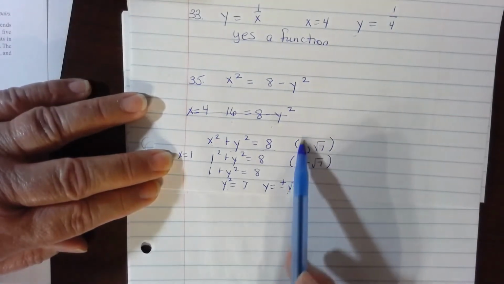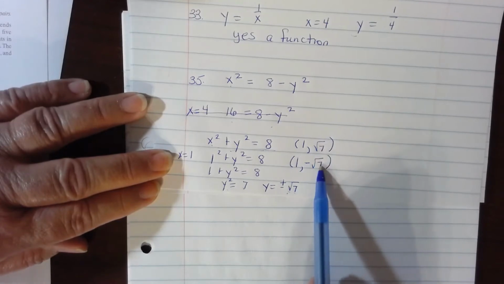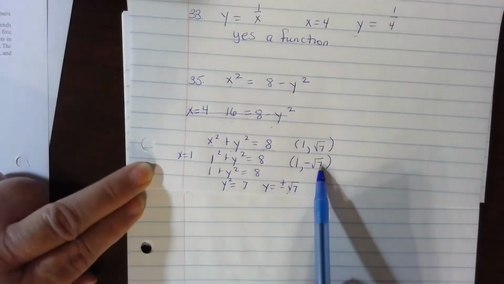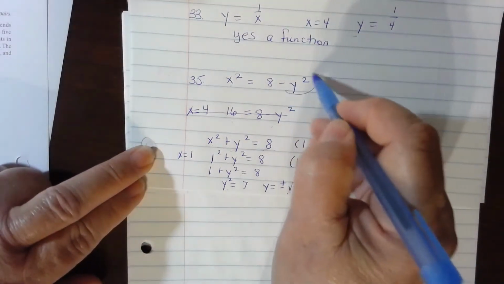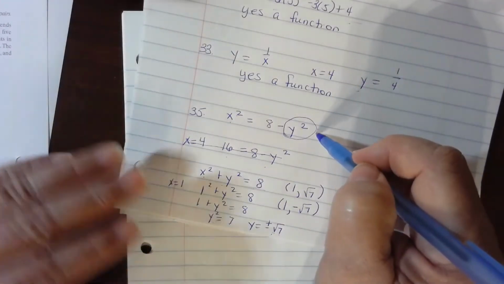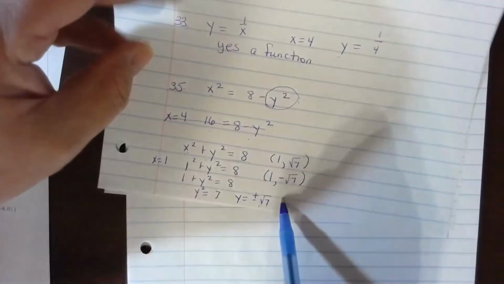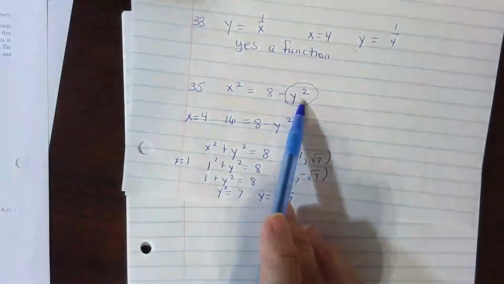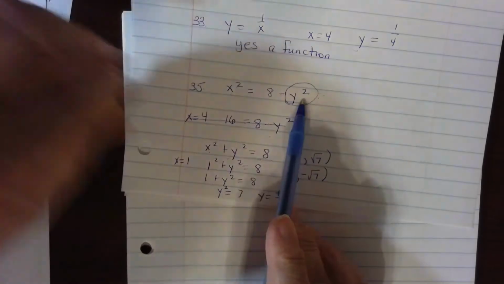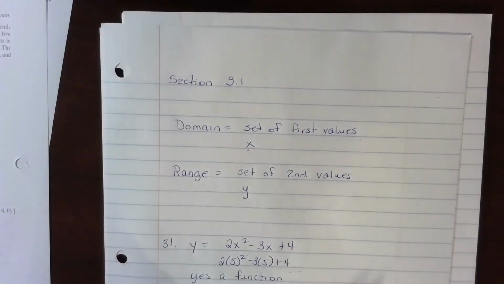Well, I have one x paired with 2 different y values, so that makes it not a function. Now, I'm going to give you a little hint. If the equation has a y squared in it, it is not a function, because this kind of thing is going to happen every time. So if there's a y squared in it, that's a really strong clue that it's not a function. All right, let's go on down to number 39.